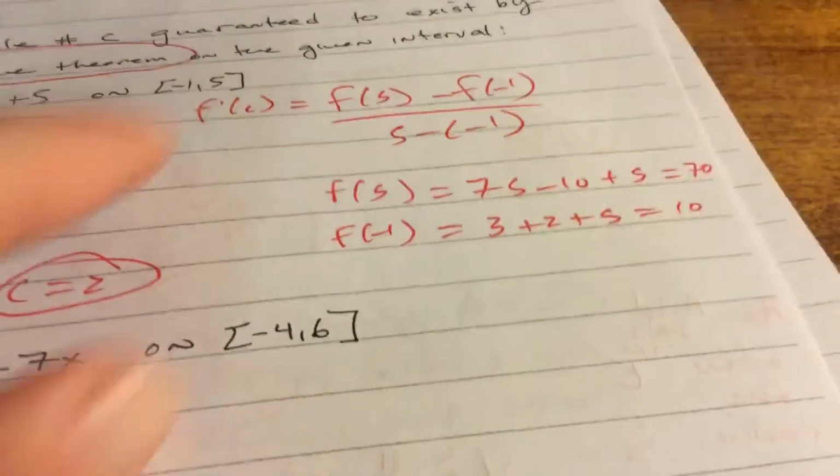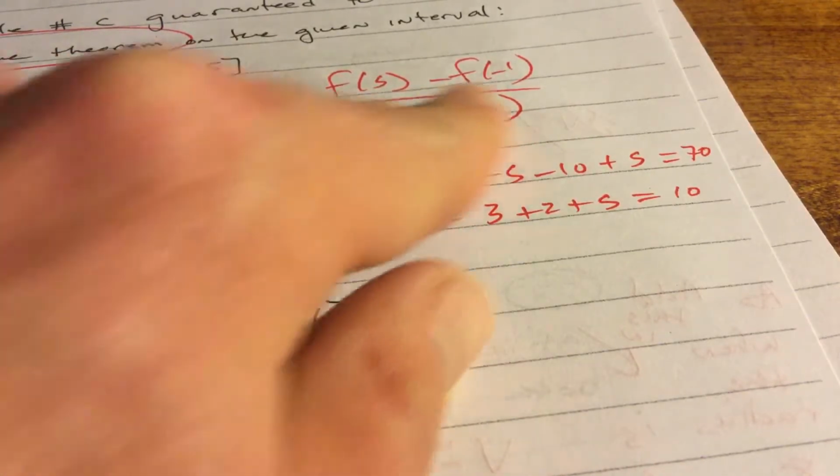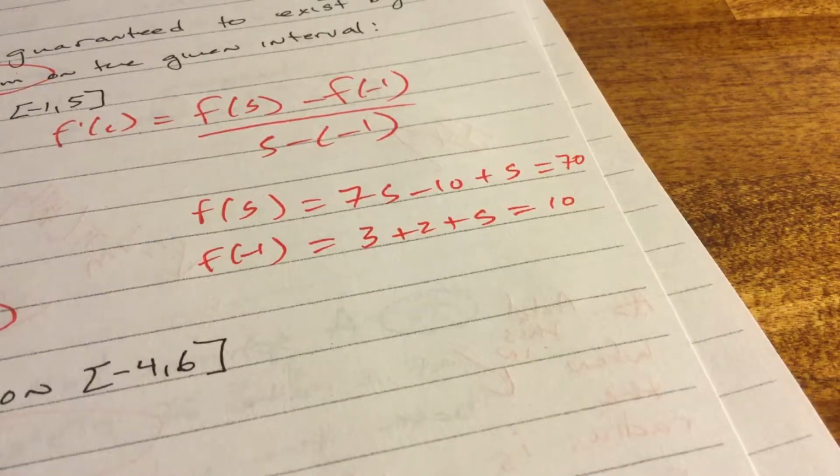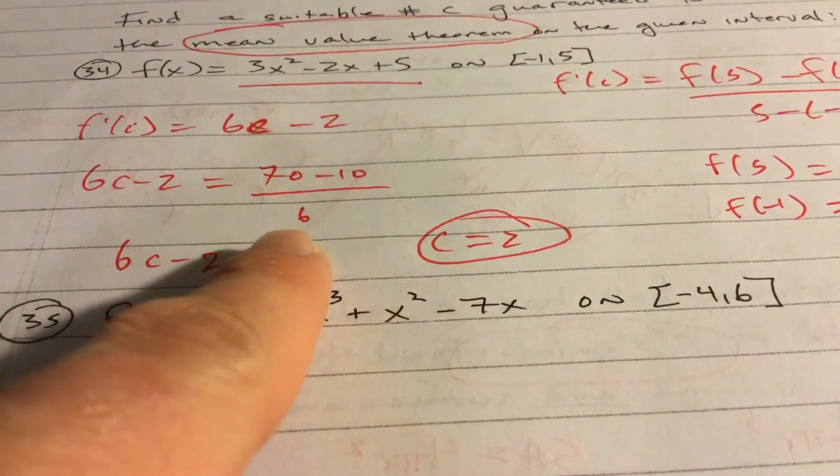Mean value theorem says f prime of c is equal to f of b minus f of a over b minus a. So f prime of c is equal to the slope, okay? F of 5, f of -1. 5 minus -1 is 6.